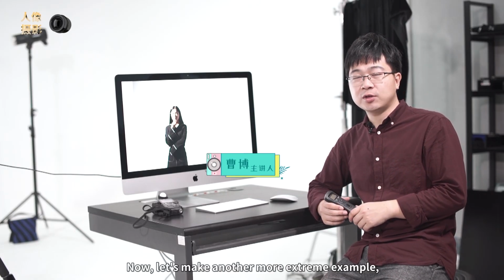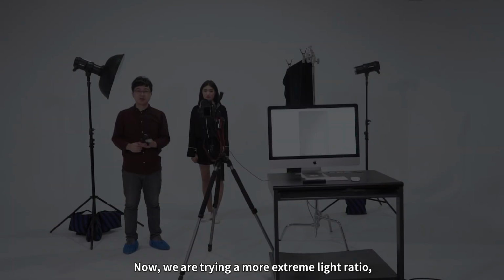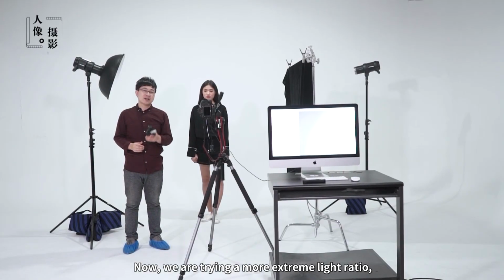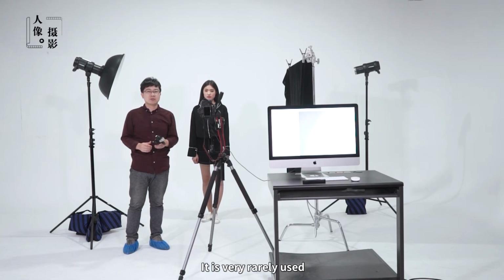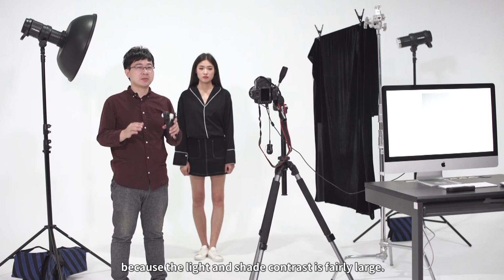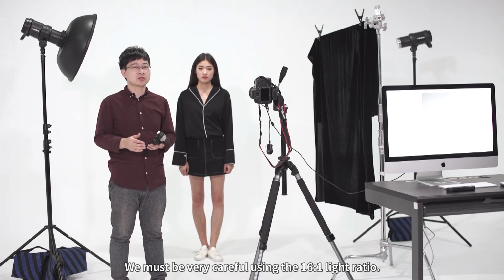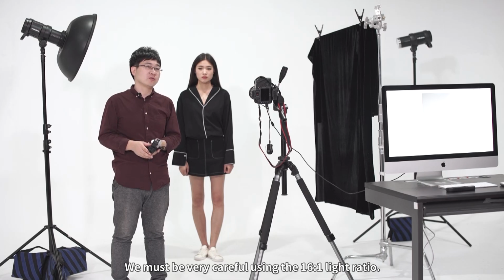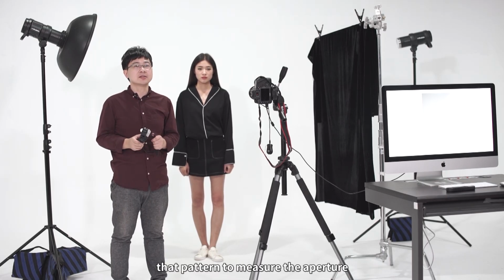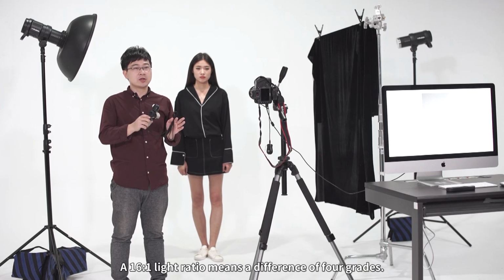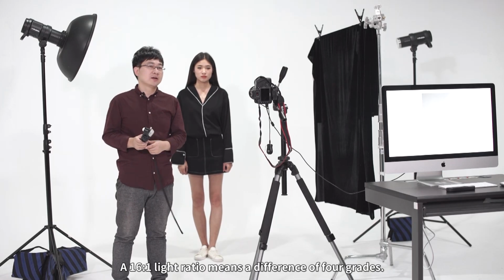Now let's make another more extreme example, the 16:1 light ratio. Now we are trying a more extreme light ratio. The 16:1 light ratio is very rarely used in our daily photography because the light and shade contrast is fairly large. We must be very careful using the 16:1 light ratio. Still, let's follow that pattern to measure the aperture. A 16:1 light ratio means a difference of 4 grades.